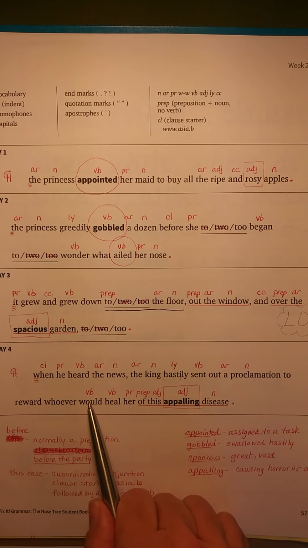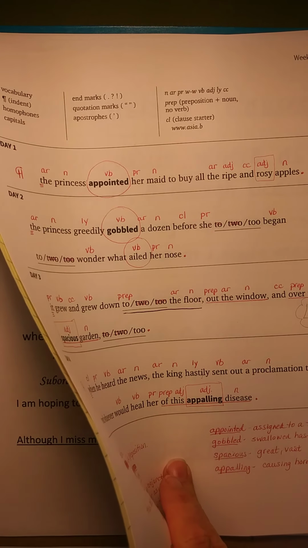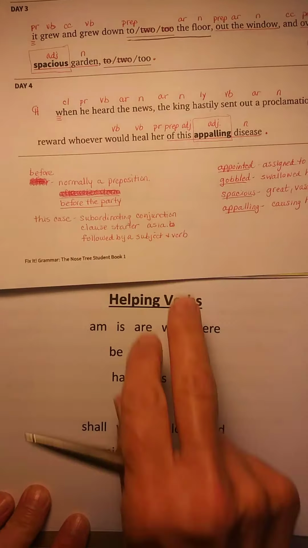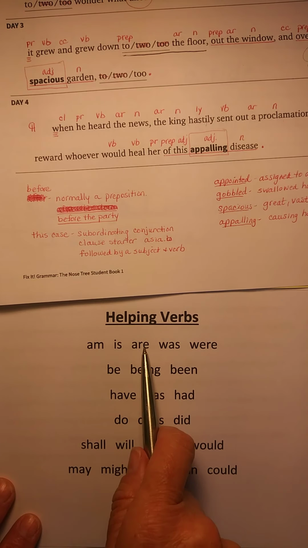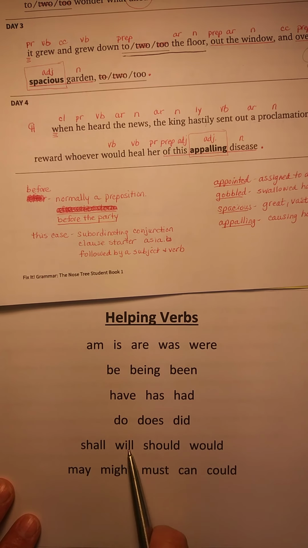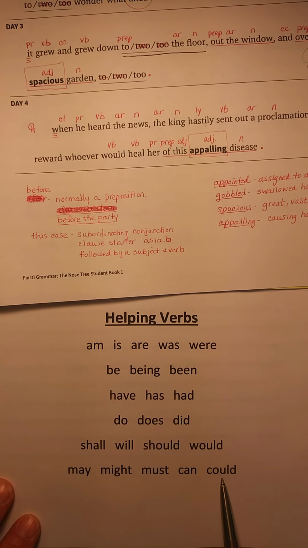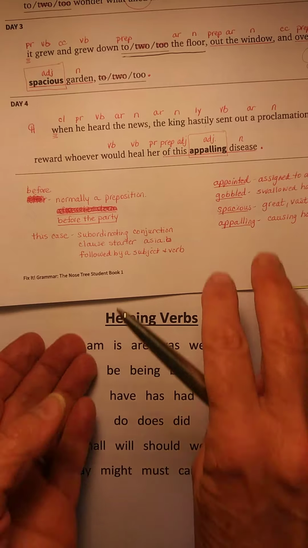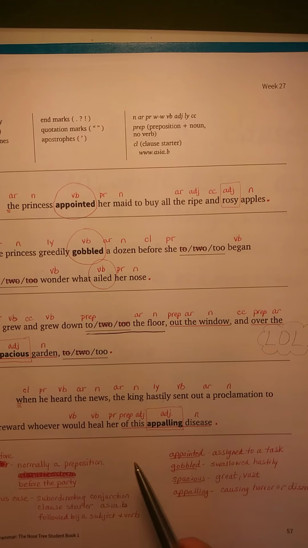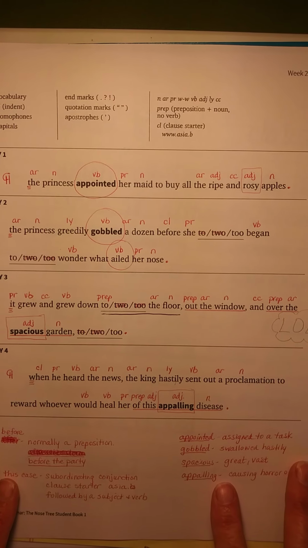Now I just want to draw your attention to also, would is a helping verb. And we just want to cover those helping verbs again because you're going to see them again and again in the future. Am, is, are, was, were, be, being, been, have, has, had, do, does, did, shall, will, should, would, may, might, must, can, could. Okay? So would is the one that we just saw in the story. All right. Would heal her. Let me get this straight so it doesn't mess with you.